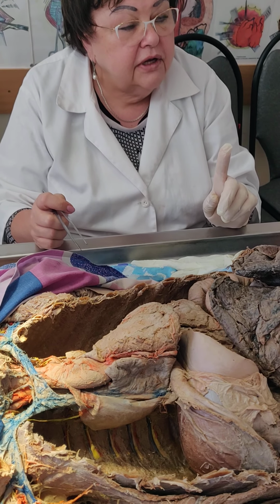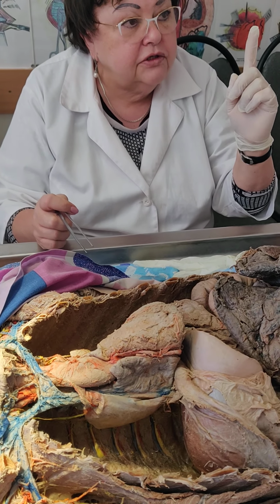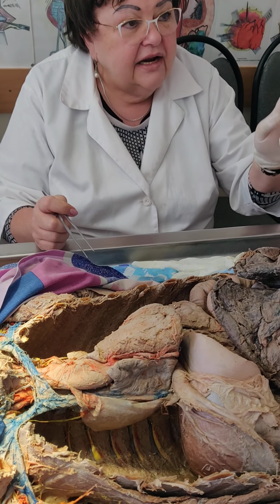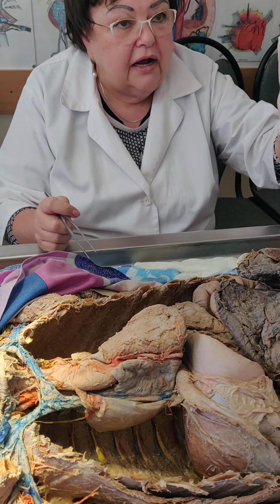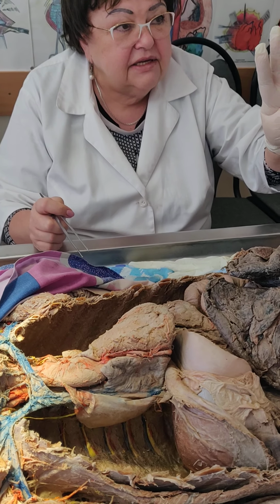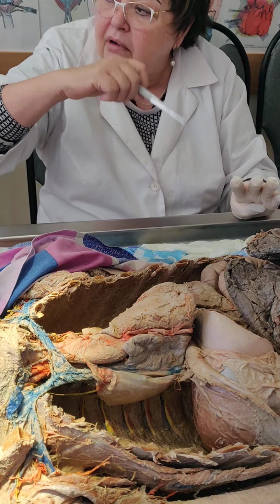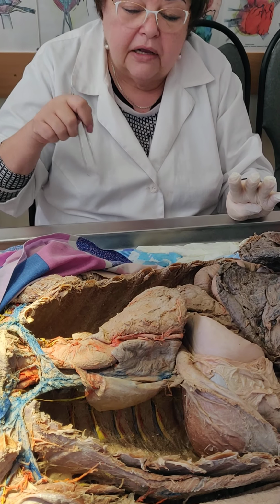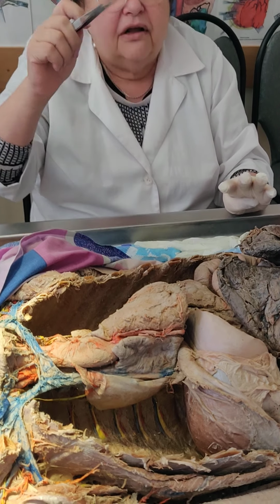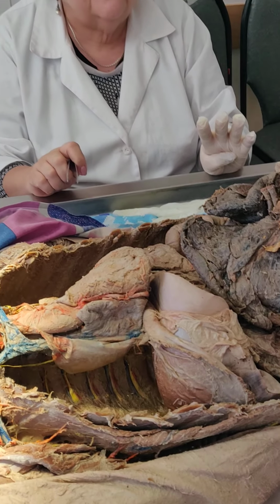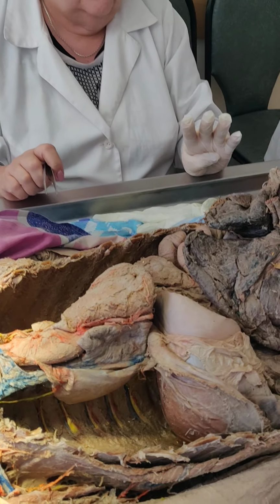The main bronchus is a bronchus of the first order. Then it enters the lungs and divides into 4 parts. These 4 parts are situated in the lung tissue, and these 4 parts mean 4 zones.